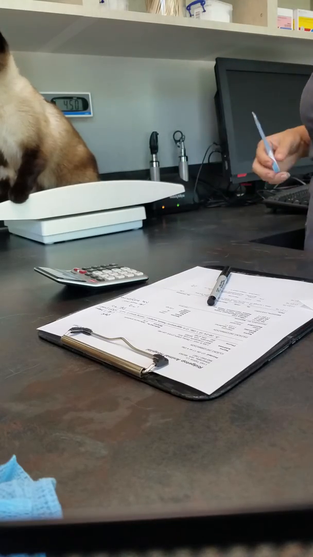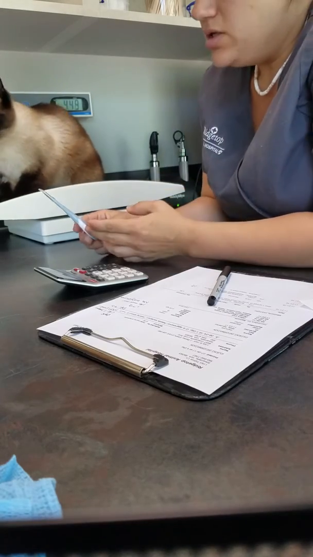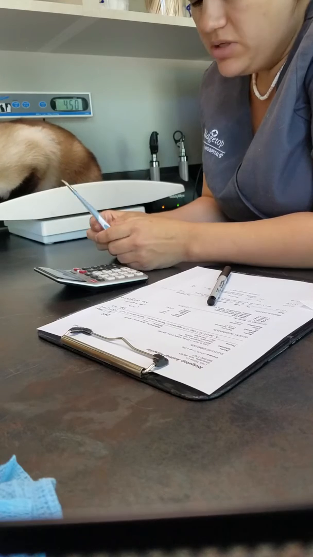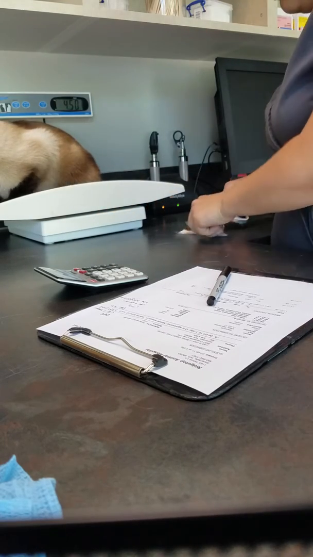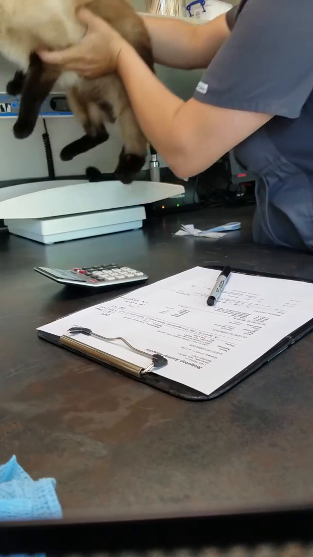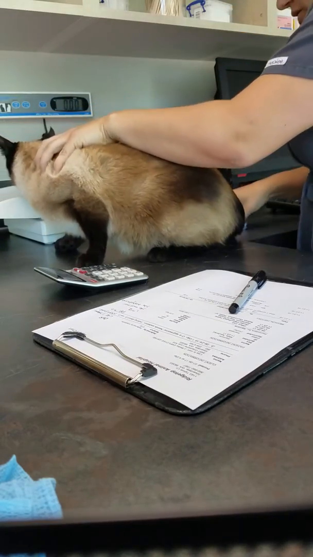So the last thing I could do is go ahead and check the temperature. So I use a new probe cover and I put some lubricant on it to help it to pass easier.